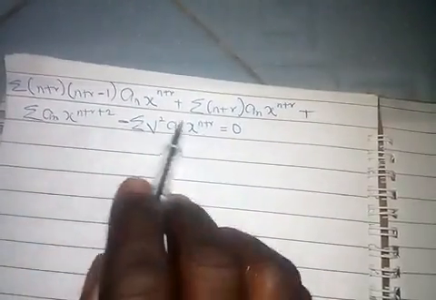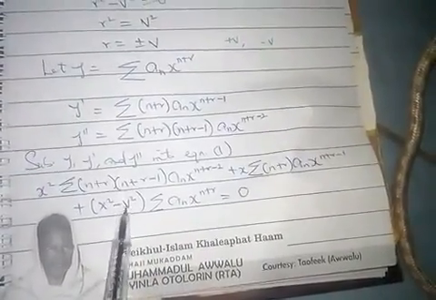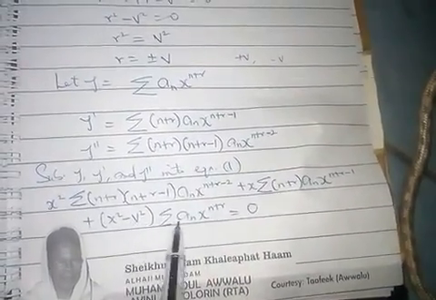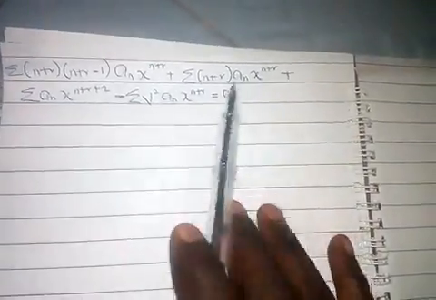If you open this one, you have that minus v², which is this.